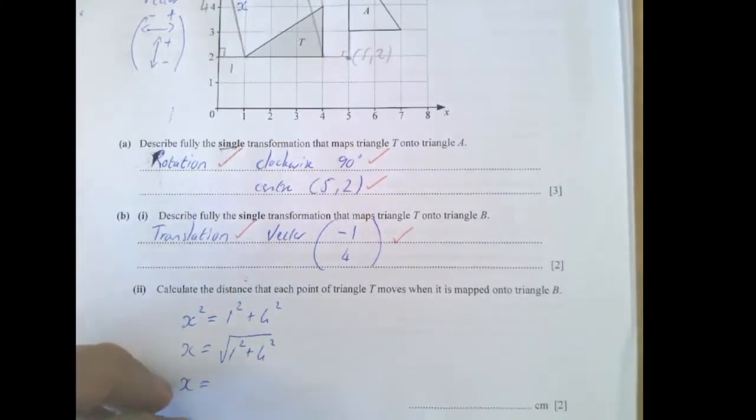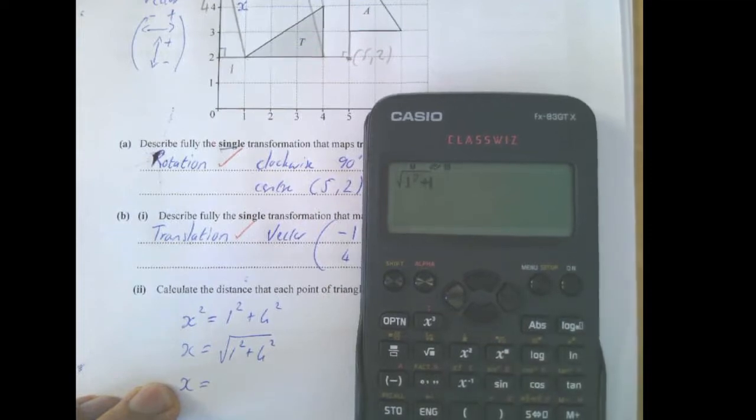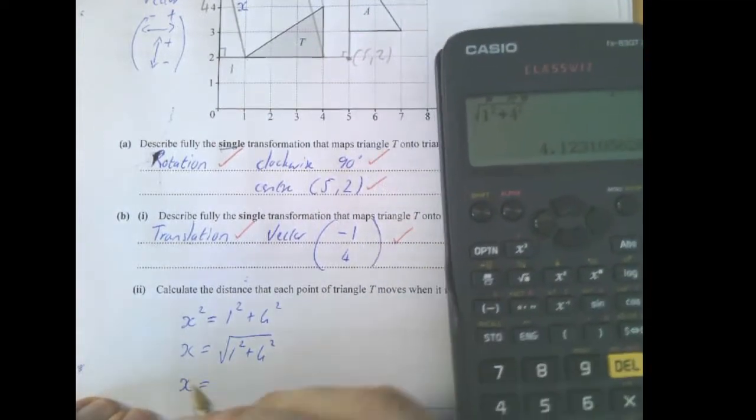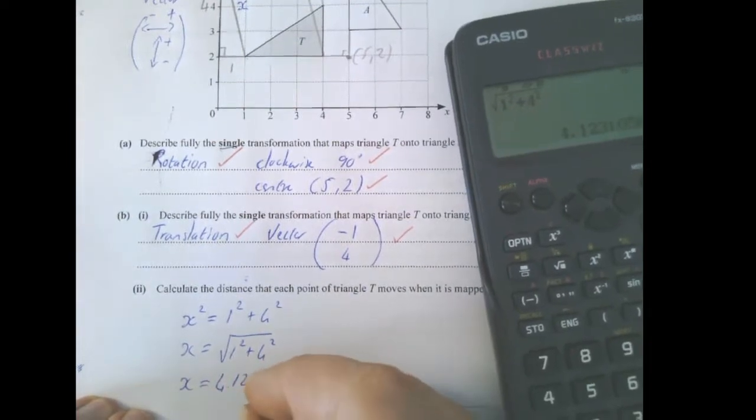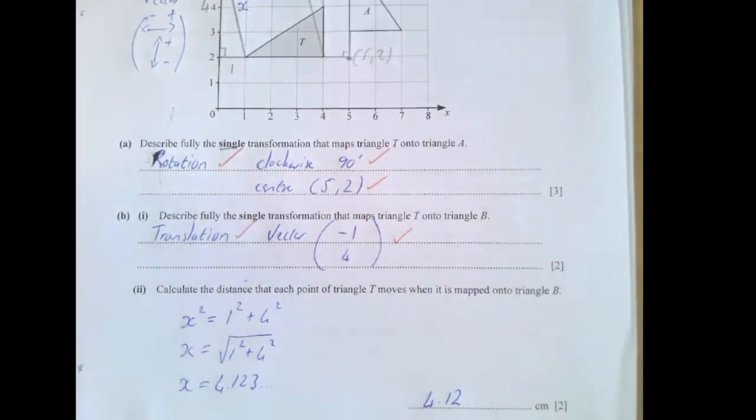Okay, don't waste your time with this. 1 squared plus 4 squared, bam, square root 17, 4.123, etc. Rounded to three significant figures, 4.12, bam, you got your marks.